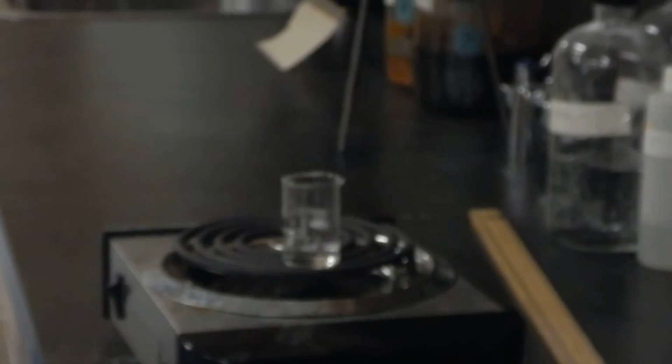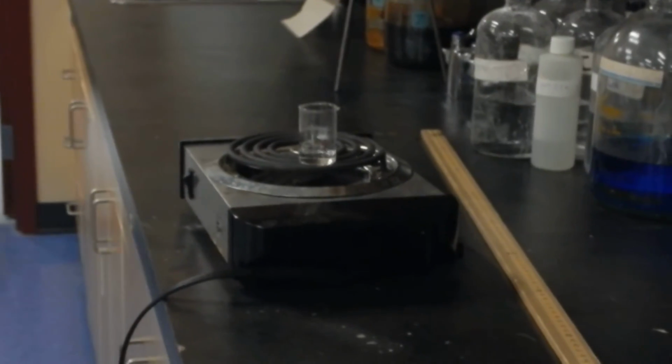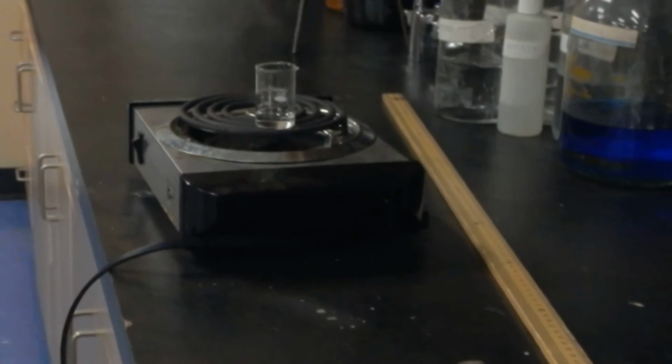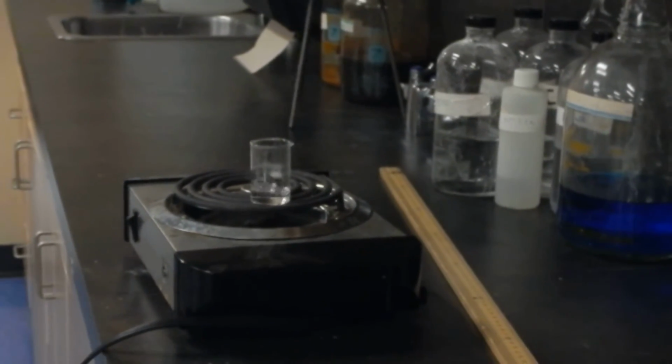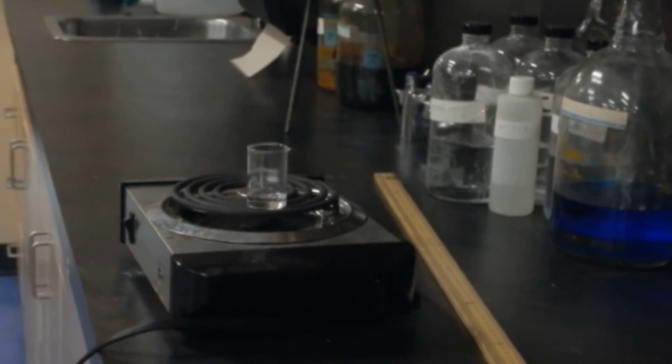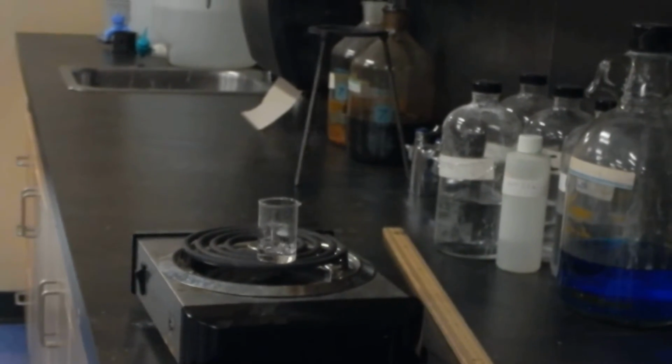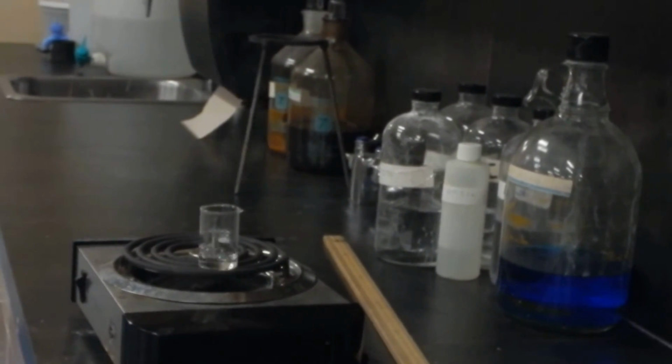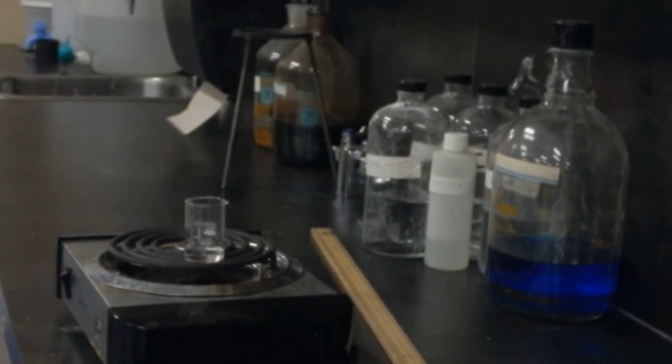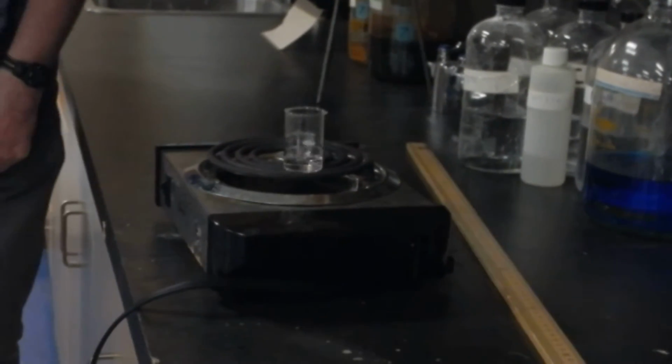So it's boiling quite happily. It should go faster and faster as the liquid gets driven off. Beautiful.